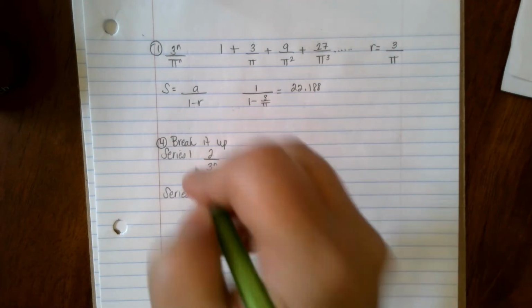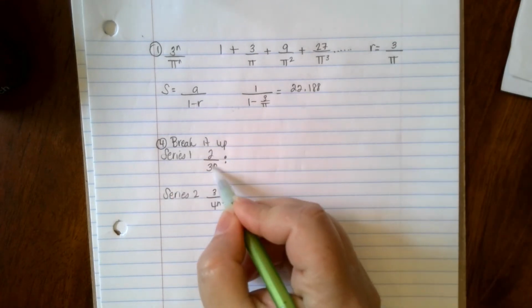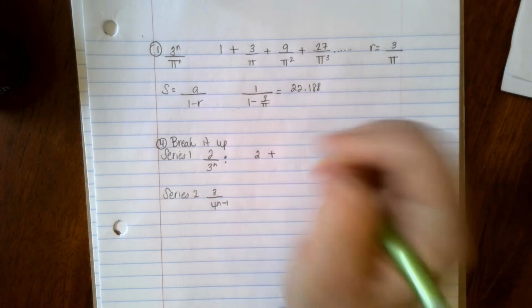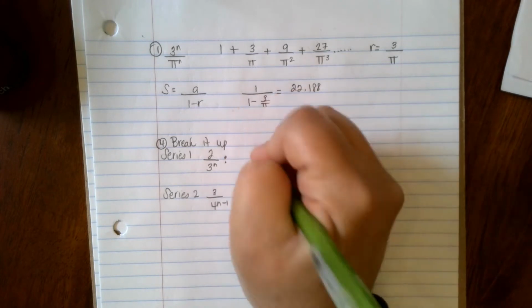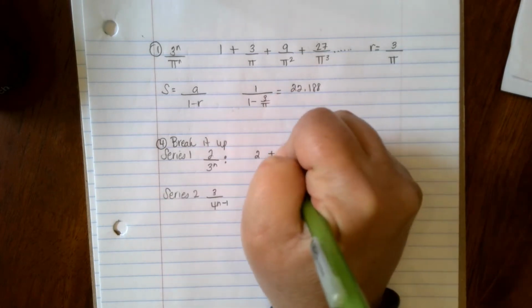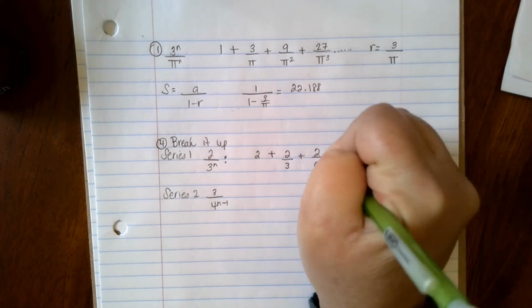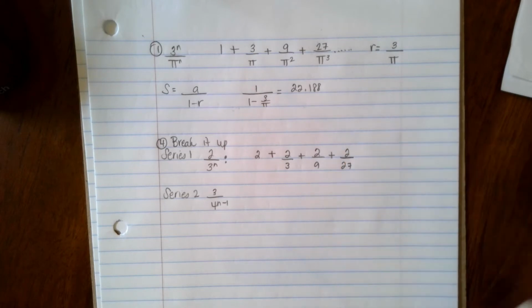And in the notes, I did that as well, series 1 and series 2. So if you're in series 1, and this says n equals 0, so you're plugging in a 0 down here. That's just going to be 2 over 1, so that's a 2. Your second term would be 2 over 3, because we're plugging in a 1. Plug in a 2, that's 2 over 9. Plug in a 3, that's 2 over 27.